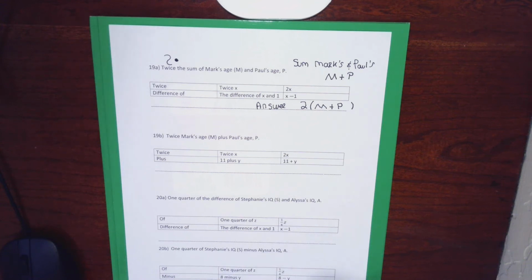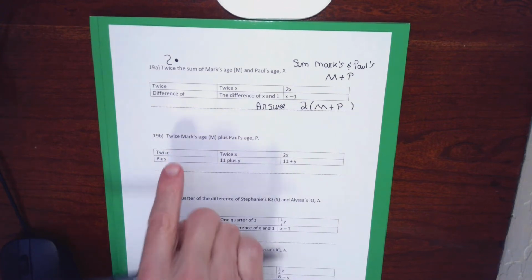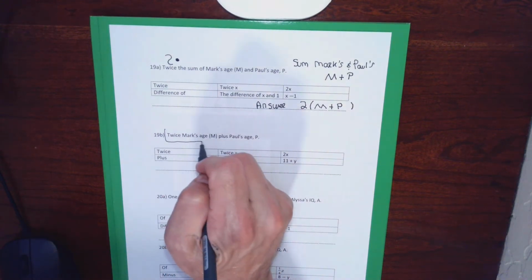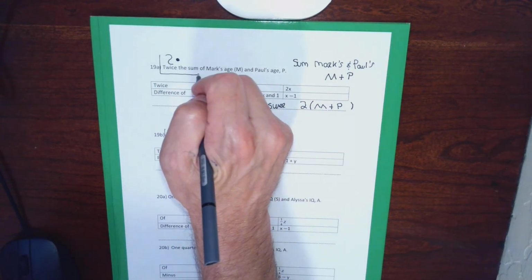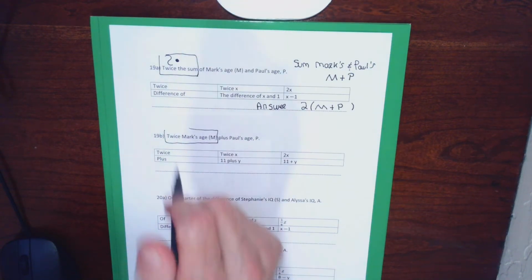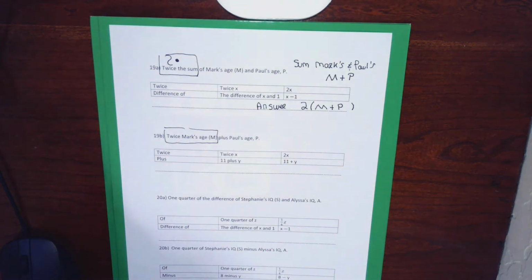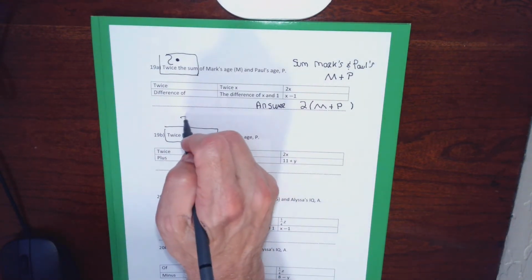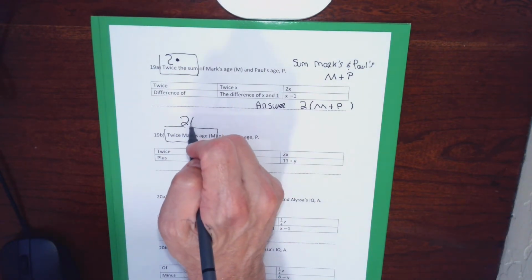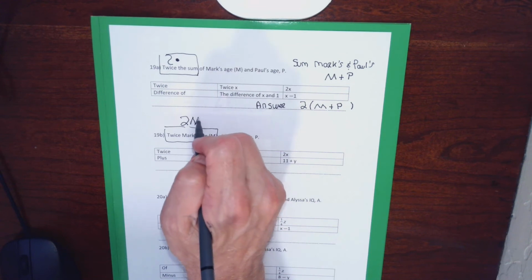For part B of number 19, first I'm going to find twice Mark's age. So you see the difference here. In problem 19A, I'm finding twice the sum, not finding twice Mark's age. Here in part B, I'm finding twice Mark's age. Twice means to multiply by 2, and the variable for Mark's age is the letter M.